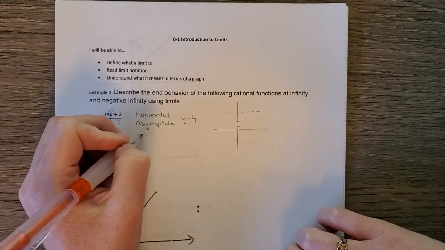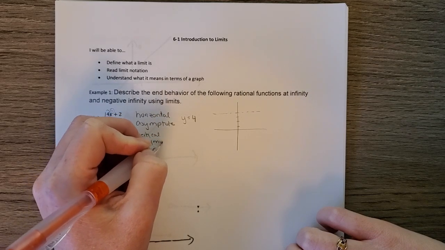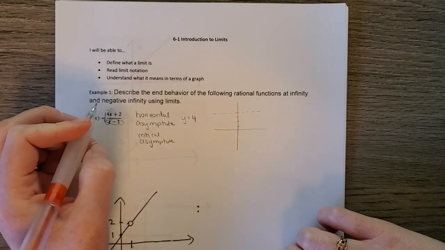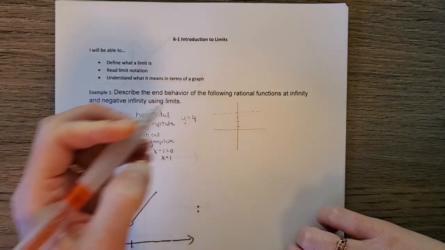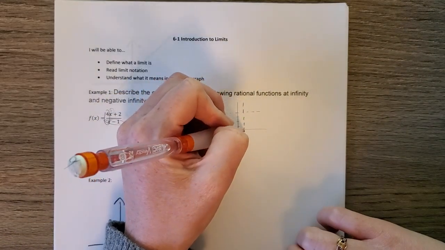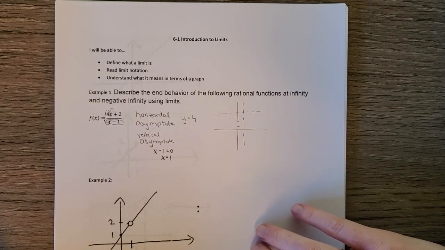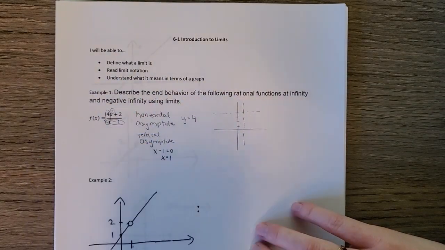We also have a vertical asymptote, which is defined by the denominator. When we find the vertical asymptote, we set the denominator equal to 0, and that tells us we have a vertical asymptote at x equals 1. So this is what our graph looks like, and we want to know the end behaviors as it says to do as we approach infinity and negative infinity.